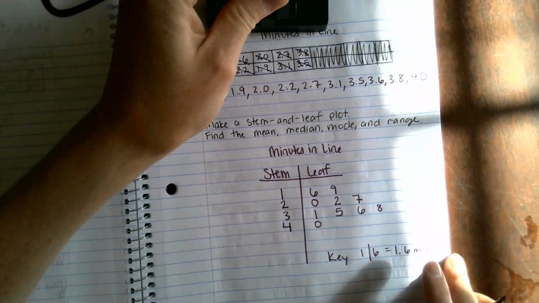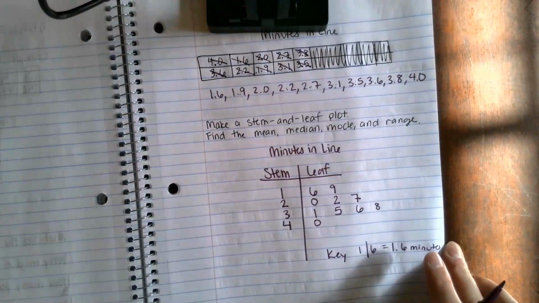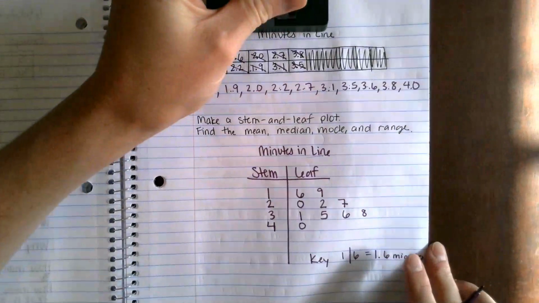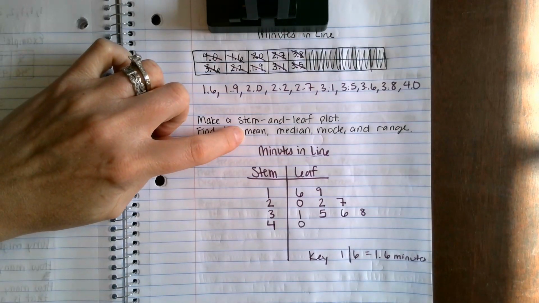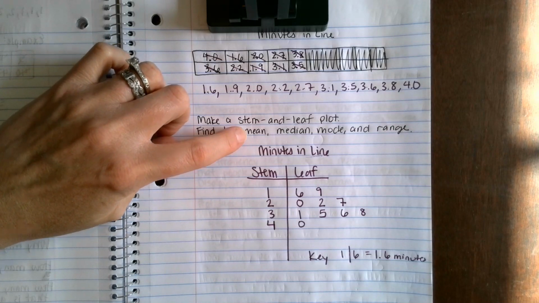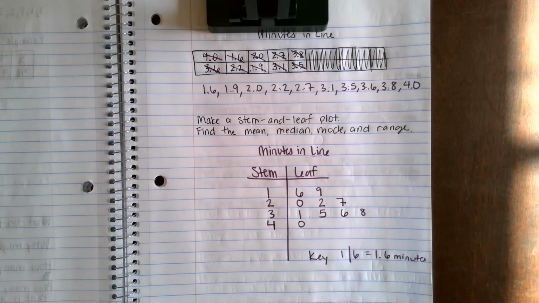Okay, now to find the mean, median, mode, and range. The mean is the average, the mode is the most often, the range is subtracting the smallest from the largest, and the median is the middle number when you line them up from least to greatest. Remember, the mean is the meanest type of problem. It's the average. It makes you do the most amount of work.